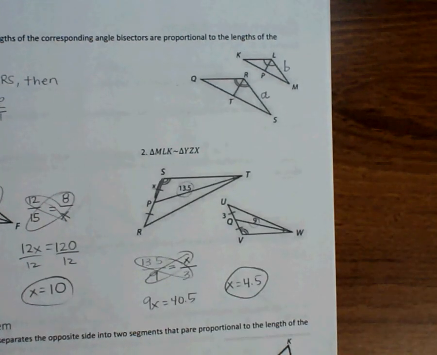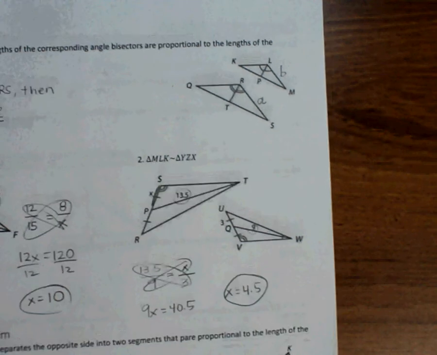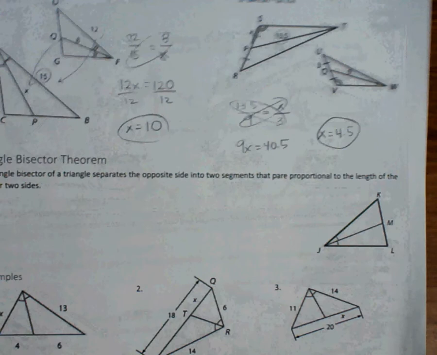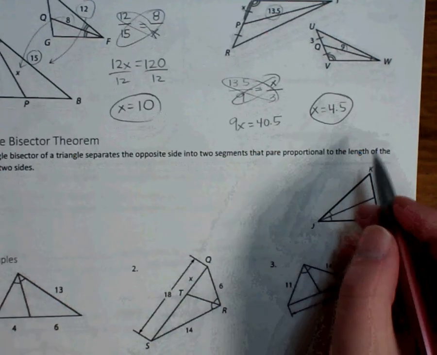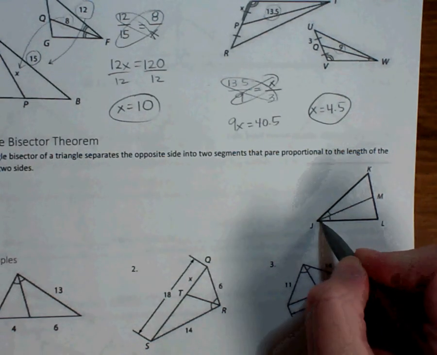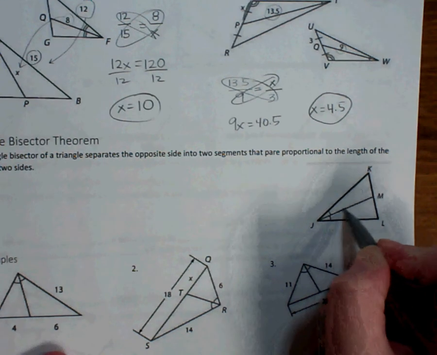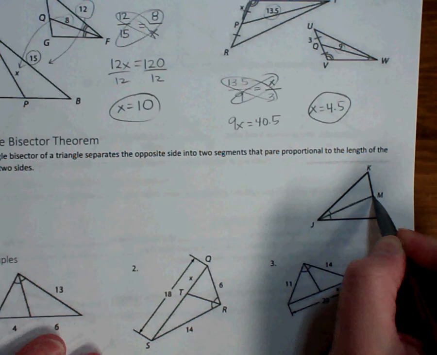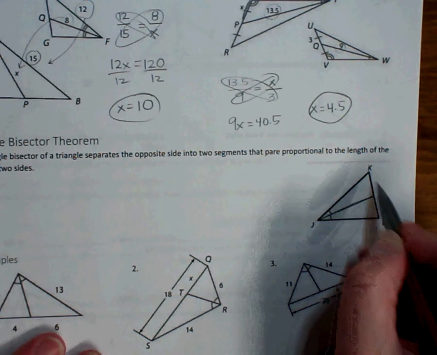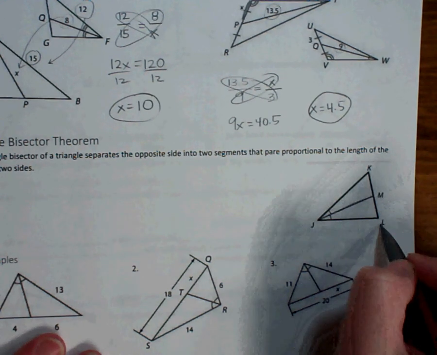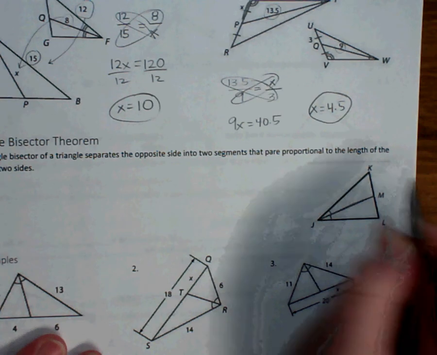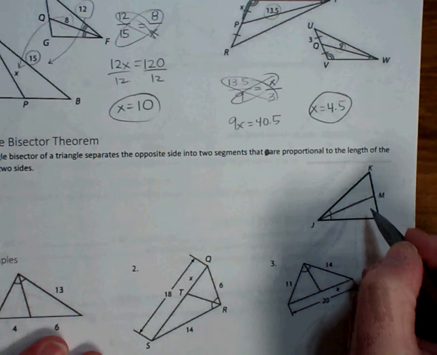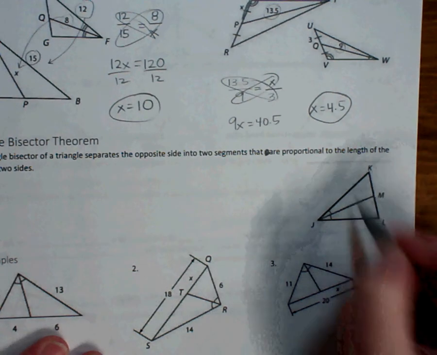Now the angle bisector has a little extra special property. If we have just one triangle, and we have one of the angle bisectors of that triangle, the angle bisector separates the opposite side into two segments that are proportional to the length of the two sides.